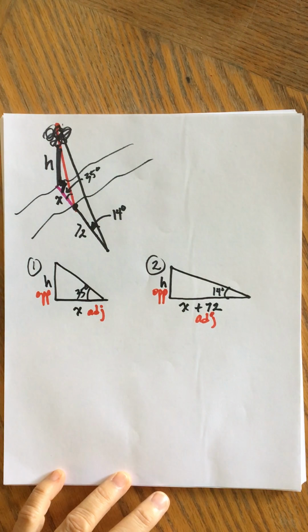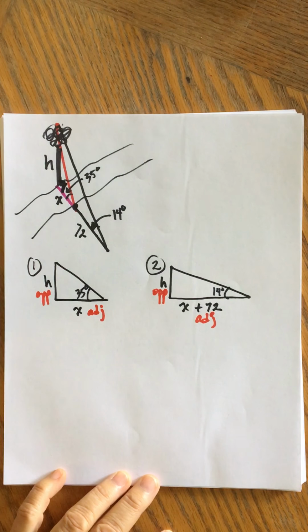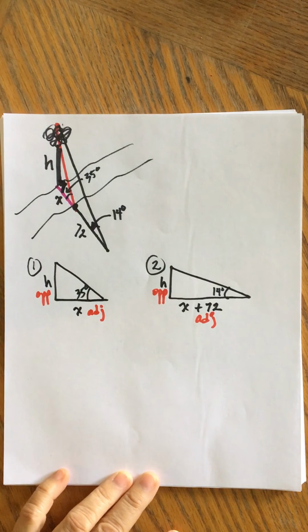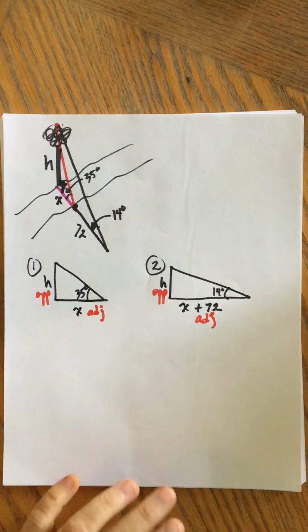Okay. All right, so now we have our sides labeled. Pause for a moment and just think, what trig ratio would you use? All right, and set it up.